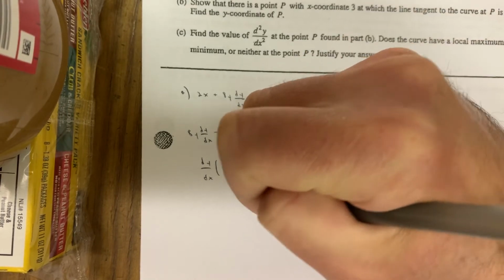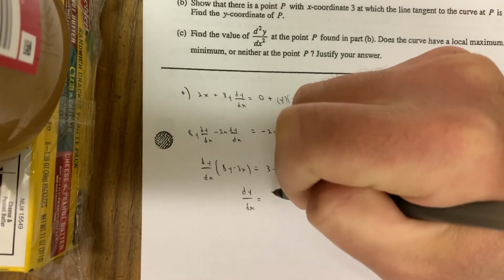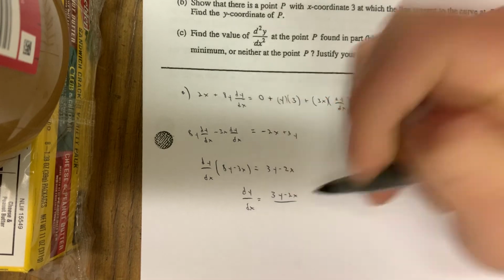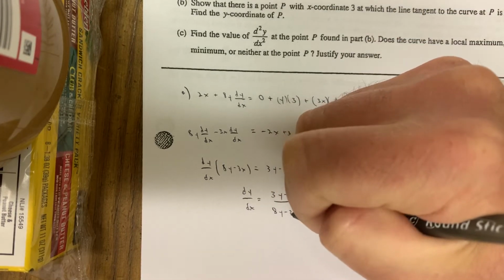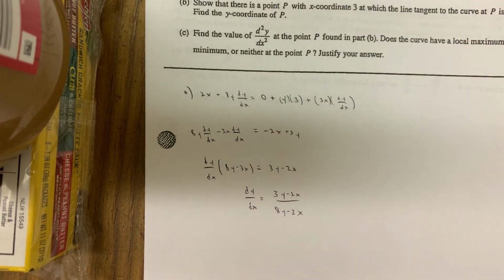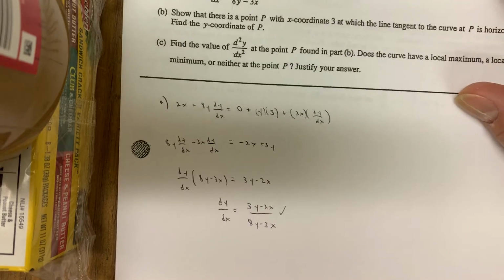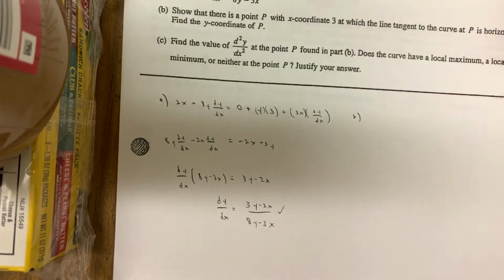And now if you divide by that factor, you get dy over dx is (3y minus 2x) over (8y minus 3x). And that's what they had. Okay, so thus it is shown. We've done part A. Was it a part A?